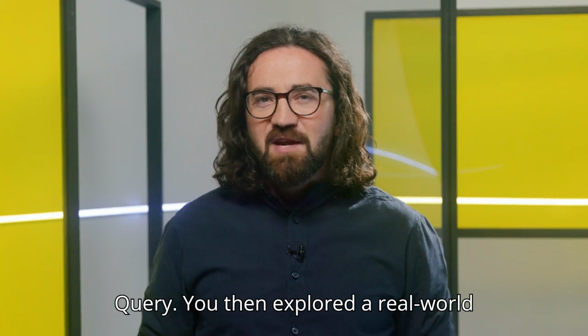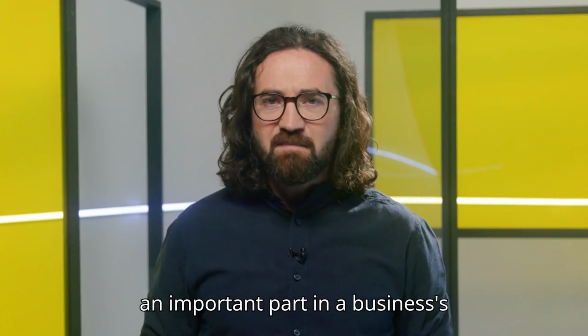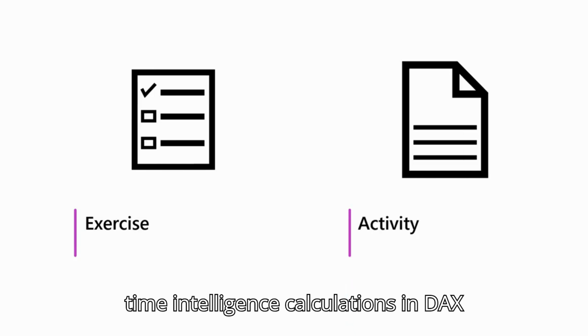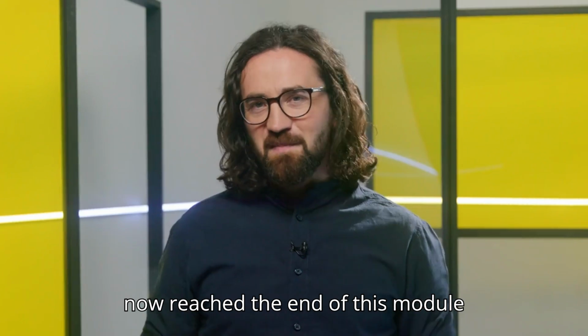You then explored a real-world scenario where time intelligence played an important part in a business's decision-making process. During this lesson, you helped AdventureWorks use time intelligence calculations in DAX during an exercise and activity. You've now reached the end of this module summary.